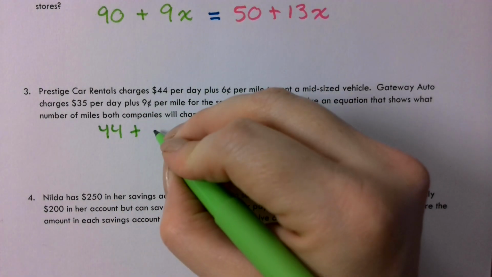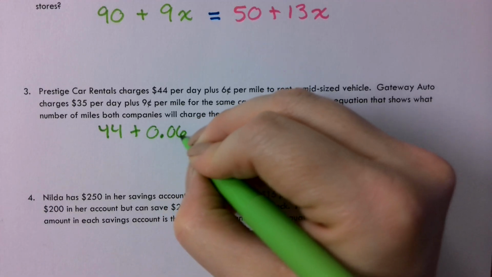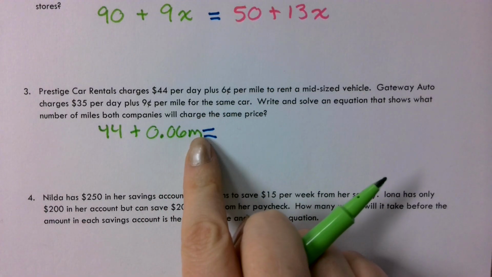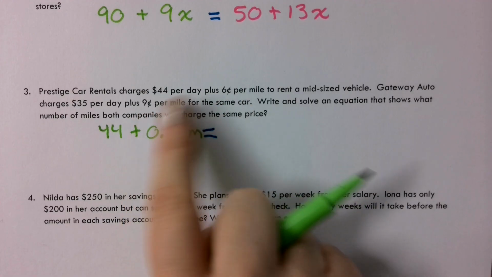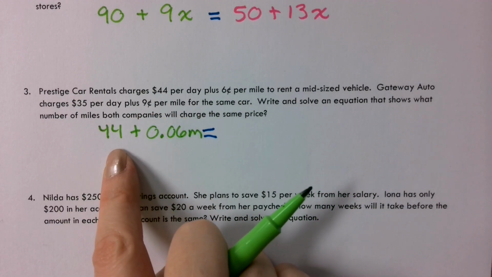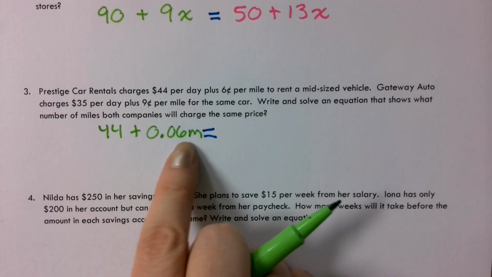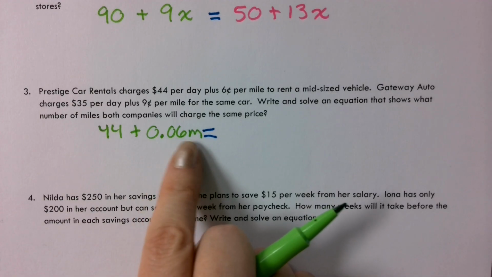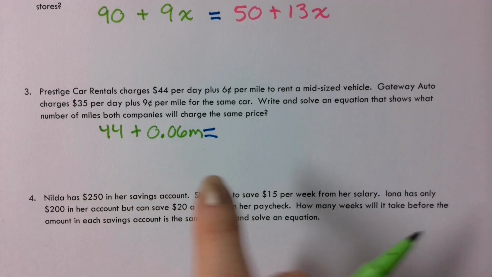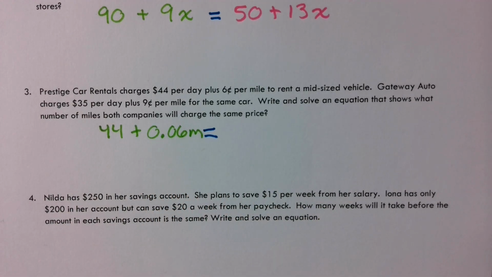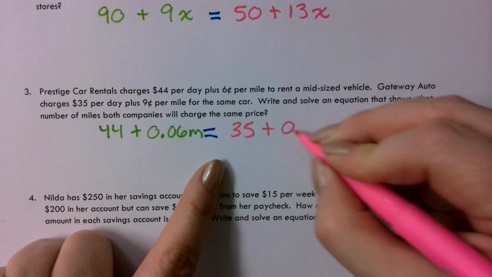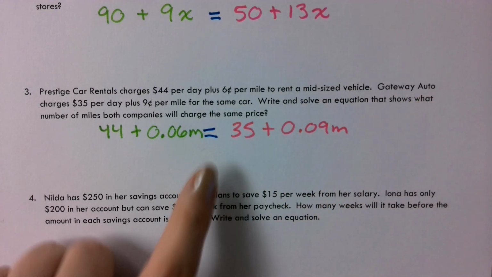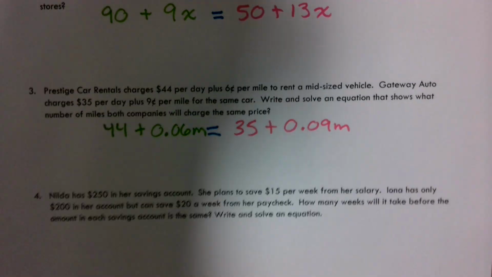0.06m. Good. I want to make sure you guys understand it's not 6m because $44 and 6 cents are two different setups. This is $44. This is what 6 cents looks like. Okay, 0.06m. So those of you who wrote 6m, that would be incorrect. Okay, and it's equal to 35 plus 0.09m. Good.